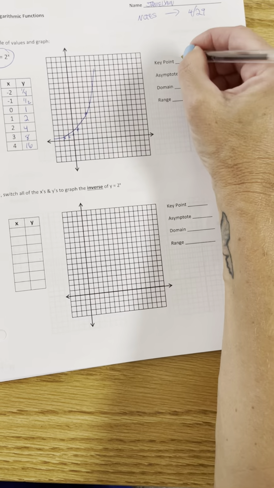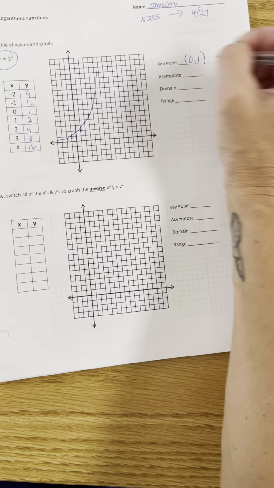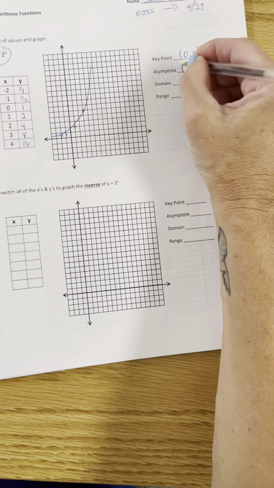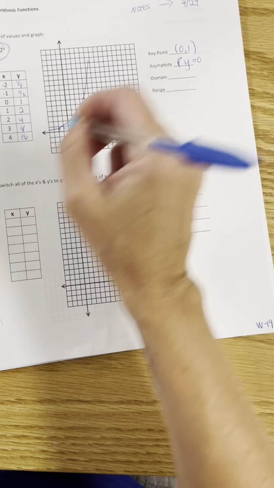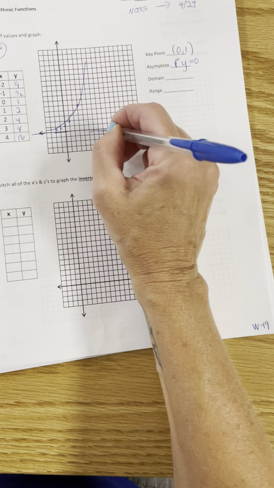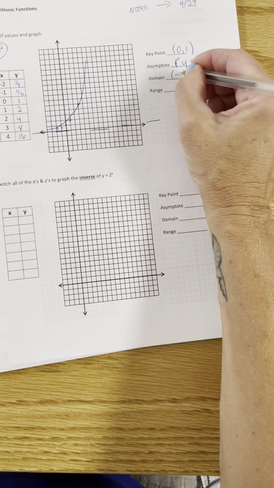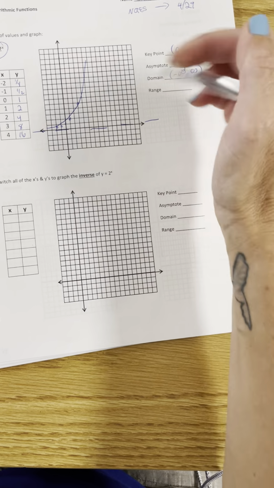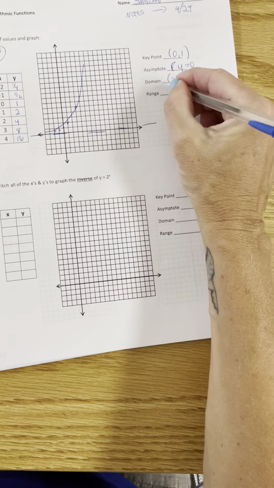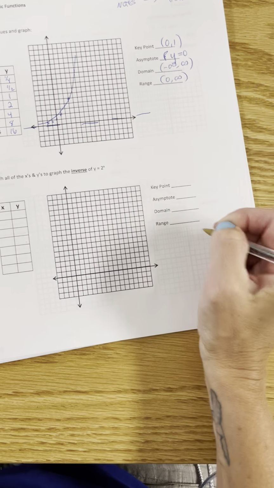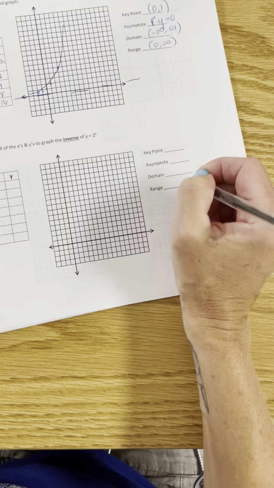Okay, it's to remind us that our key point was 0, 1, that our asymptote happens at y equals 0. We have a horizontal asymptote here. Our domain is -infinity to infinity, and our range is the lowest y to the biggest y, so 0 to infinity. Now, how do we graph logs?